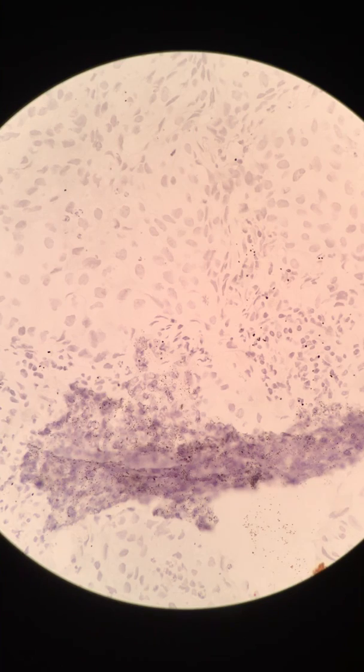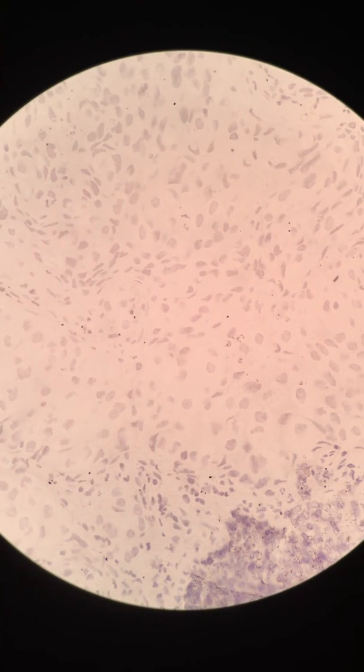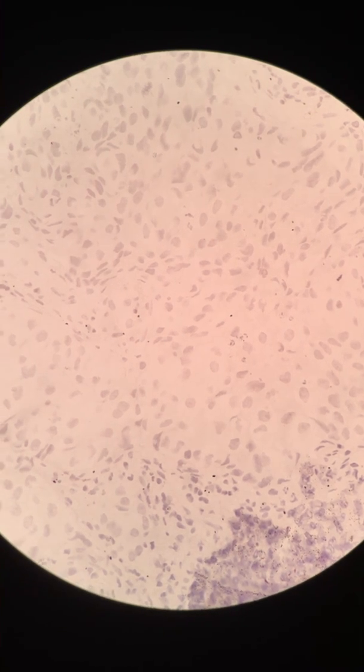If you look at higher magnification, these are the malignant cells, and all of them are negative. Blue means no brownish coloration of the cytoplasm and also the nucleus. So this is negative for CK20.